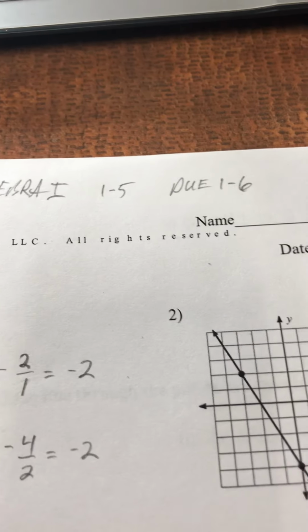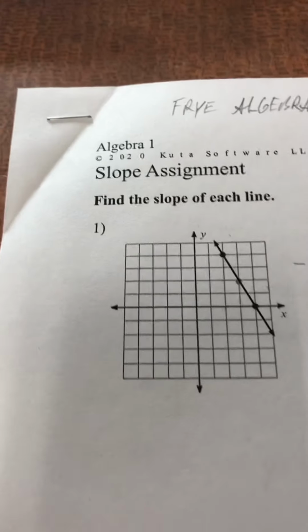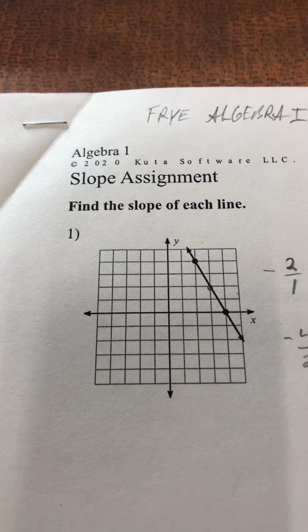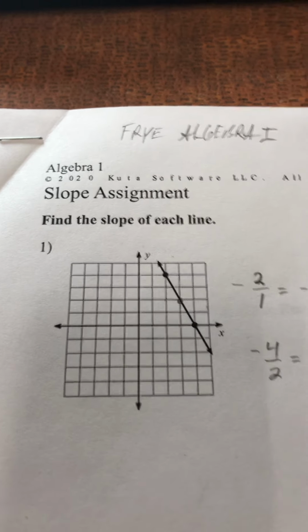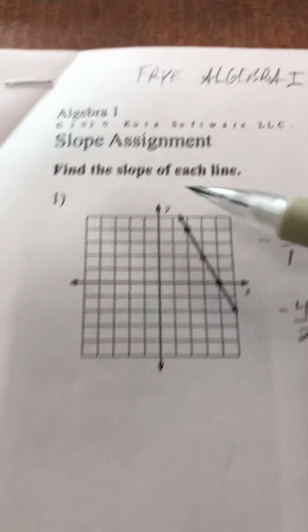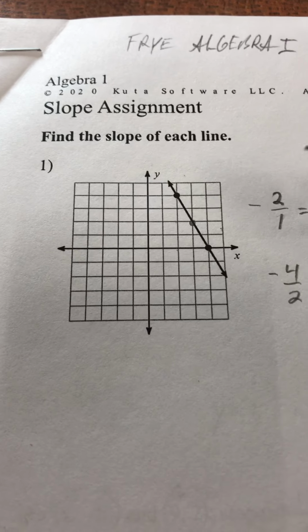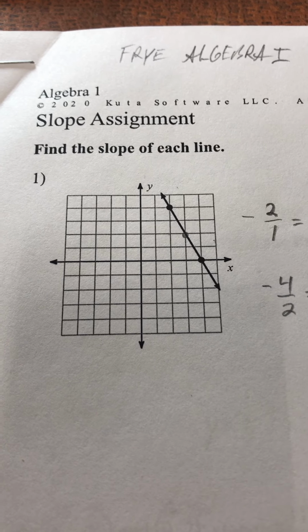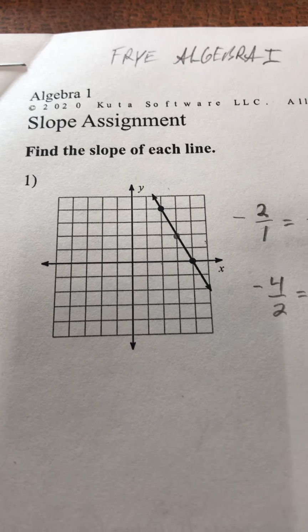This assignment is due on the 6th, and we're finding the slope for given points or a graph. Let's start with the graphs. I'm going to do the odd ones. Go ahead and do the even ones. Make mistakes, learn from them. That's how we make progress.